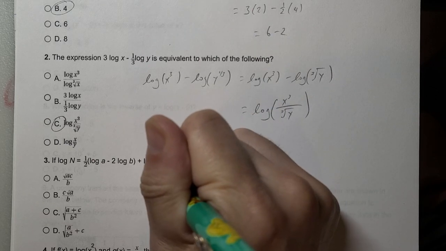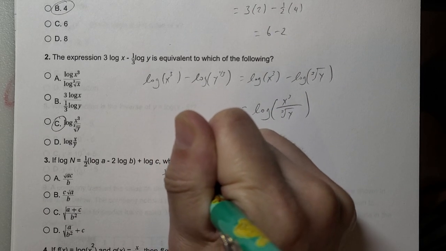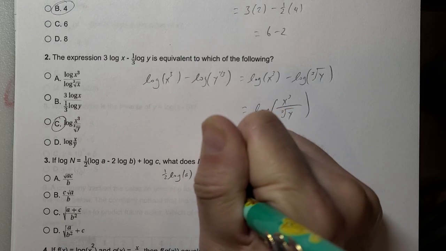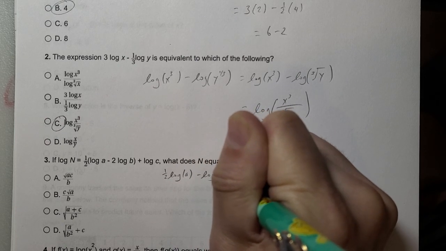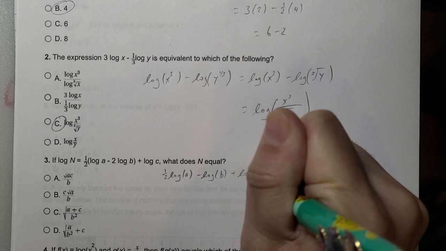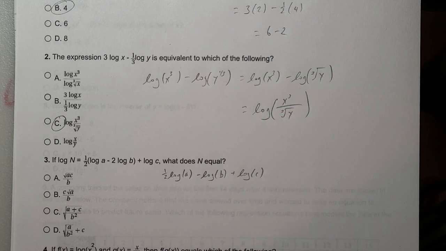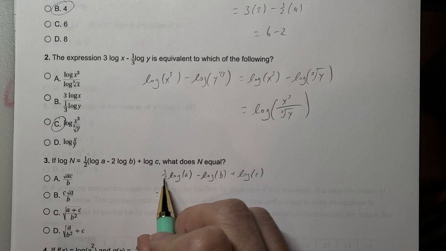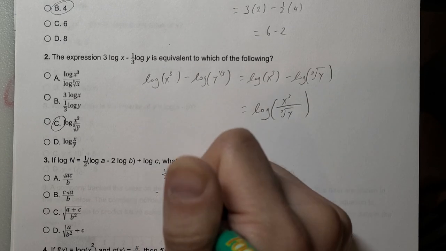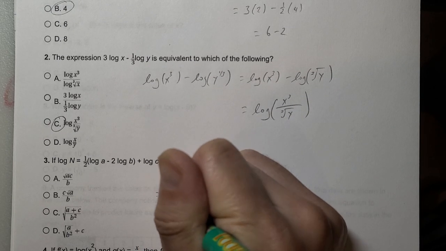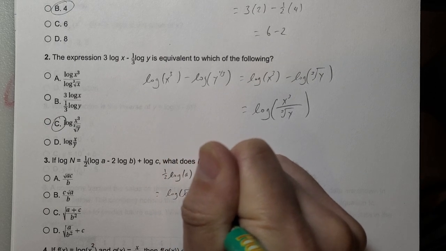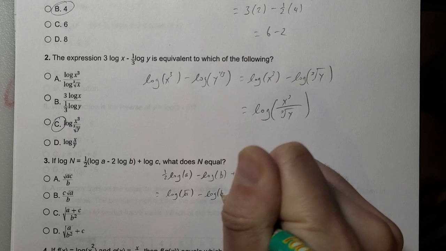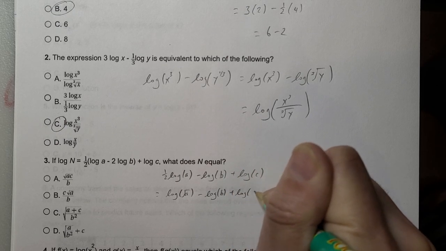So it would be half log of A minus 2 times half is 1, so minus log of B plus log of C. Now let's bring this half back inside, so it would be log of square root of A minus log of B plus log of C.